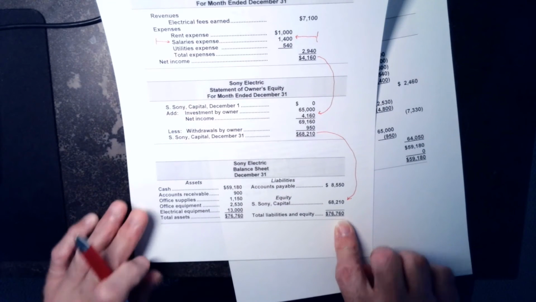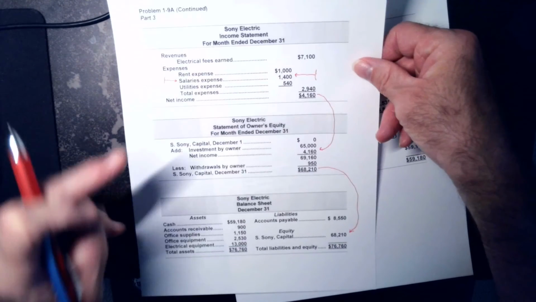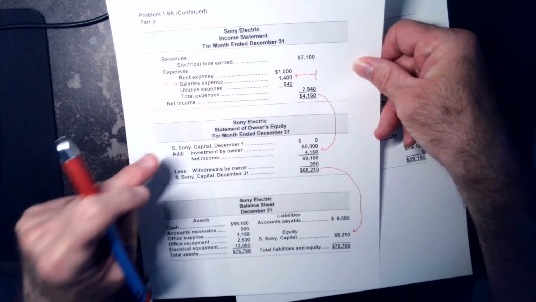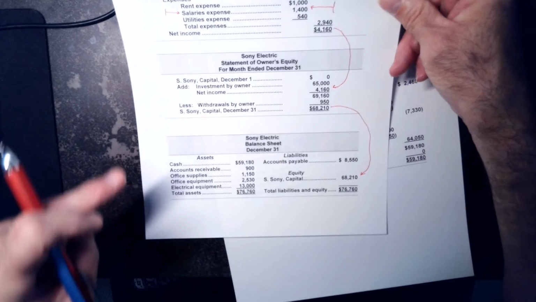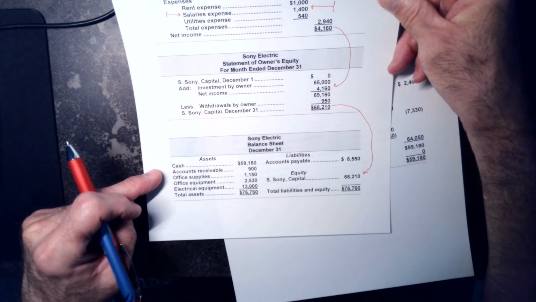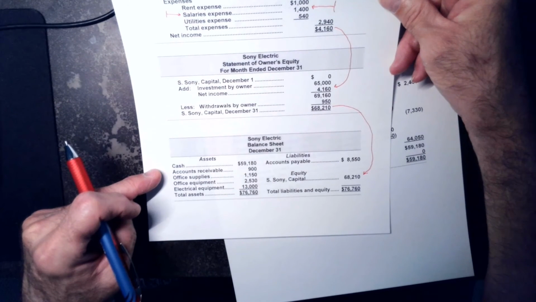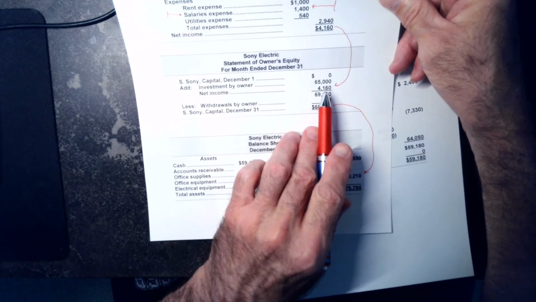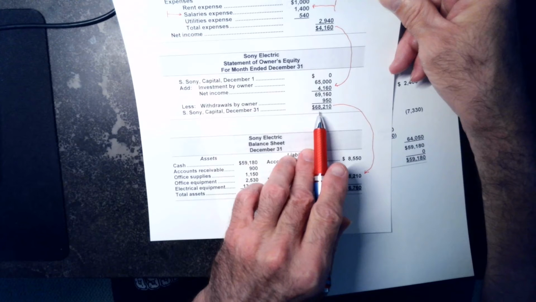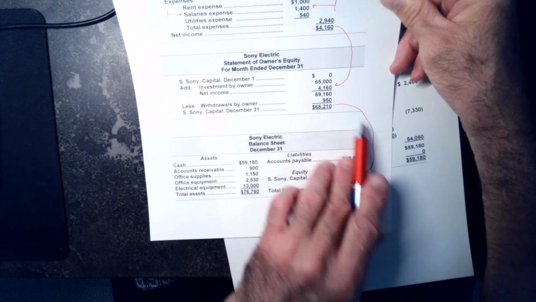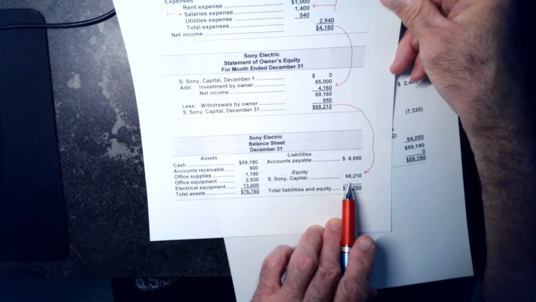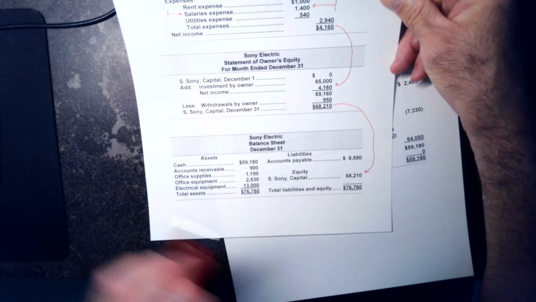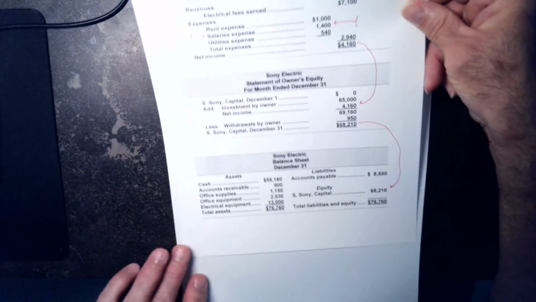So this is done in order. I have to do my income statement first, then my statement of owner's equity second, then my balance sheet third. It has to go in that order, because the dollar amount from my income statement goes into my statement of owner's equity. The balance in my equity section goes right into my balance sheet right here. Okay, fair enough? Good. Let's move forward.